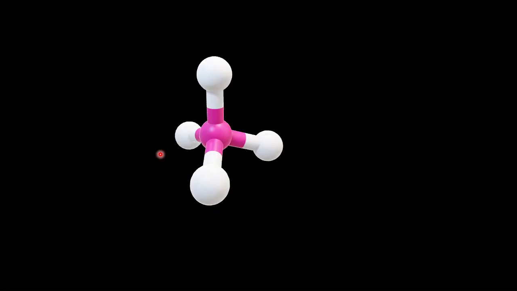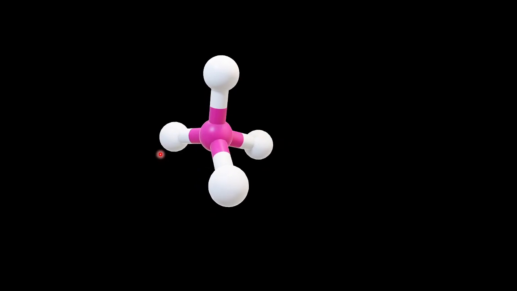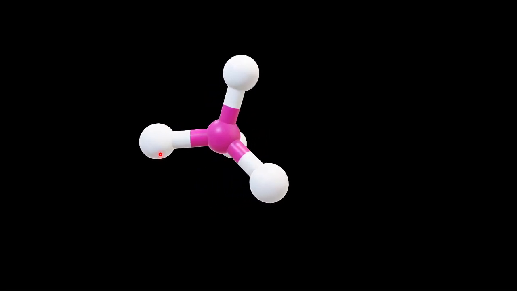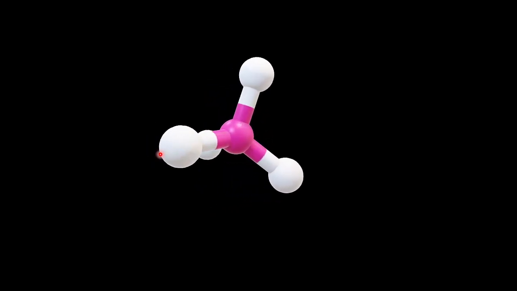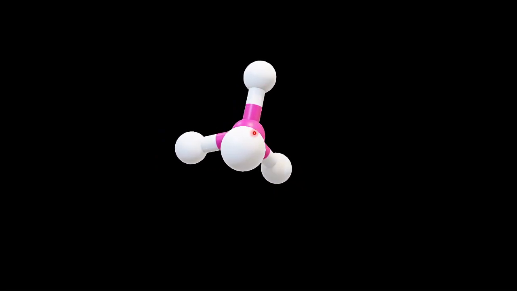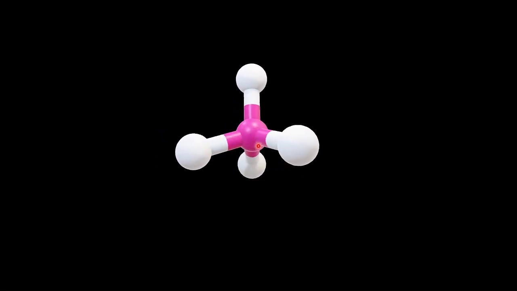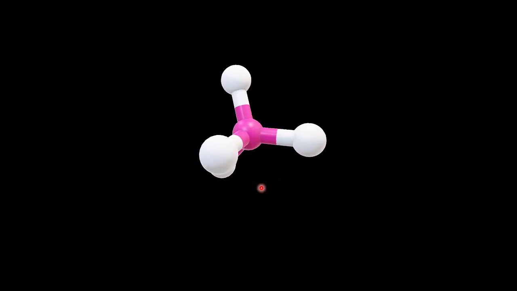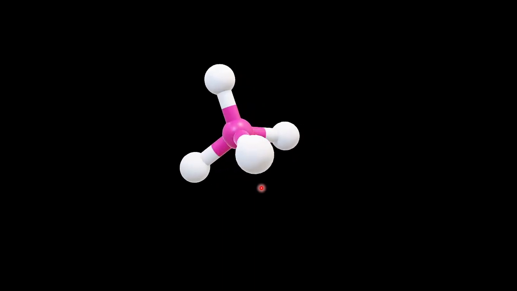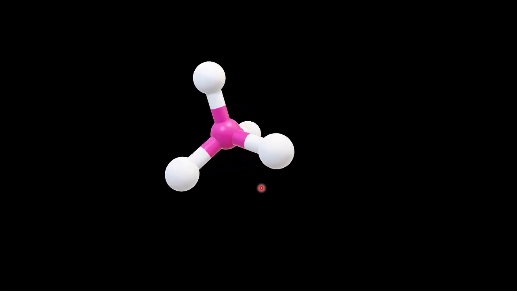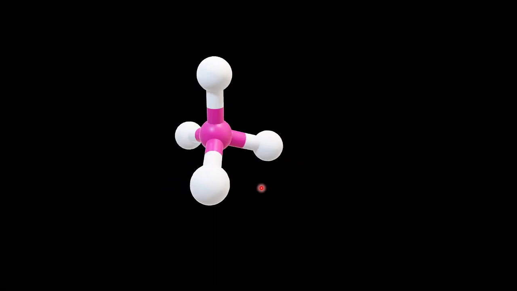So let's check with the tetrahedral. First of all, I would like you all to see what a tetrahedral shape looks like. Can you feel it? Just see it rotating. It has 4 attachments and all of them are equally spaced. This is a very beautiful shape. This is quite a symmetric shape, right?